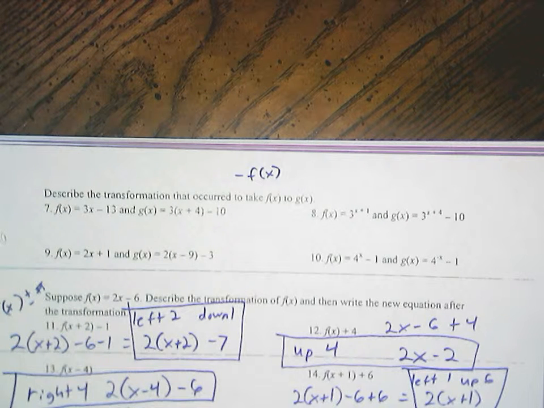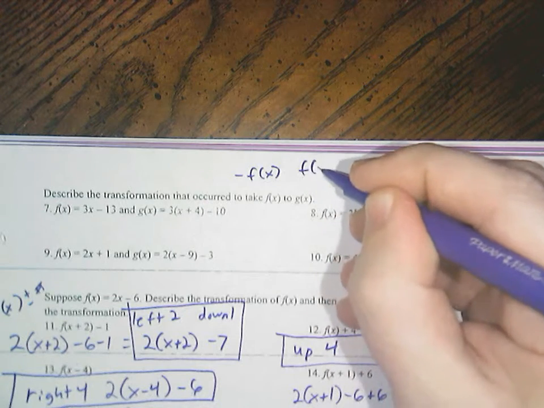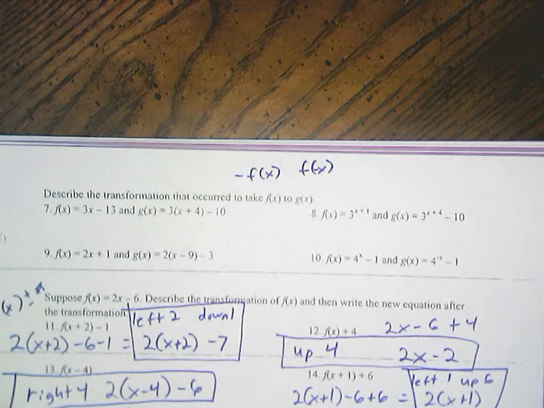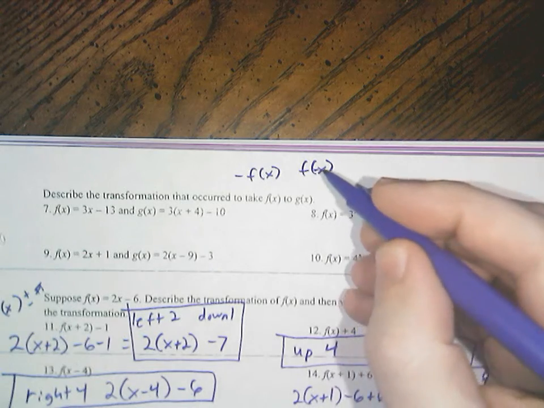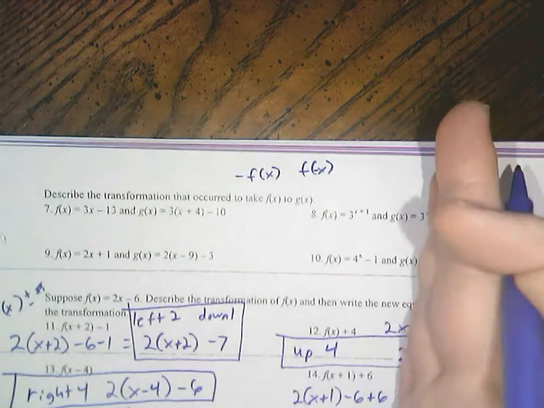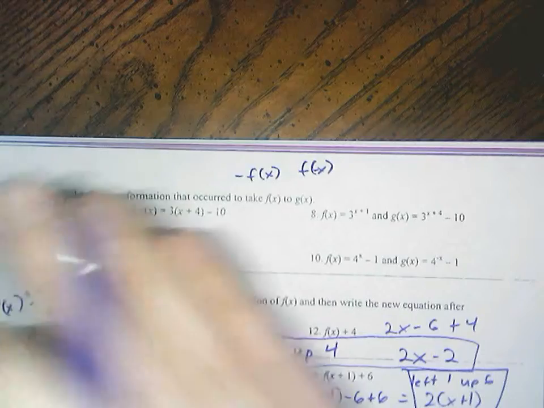Okay, so I'll give you an example here in a second of what a reflection across the x-axis is. And then the other type of reflection you might encounter is when the input is turned negative. Okay, and it's hard to see, but I made that a negative x instead of just x. So this would flip it across the y-axis, or basically a horizontal reflection, would flip it that way.